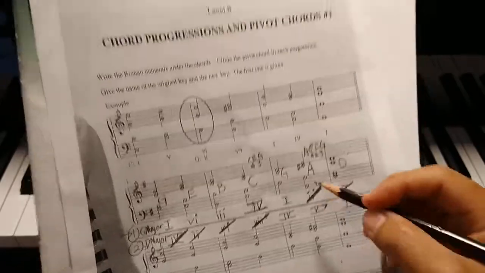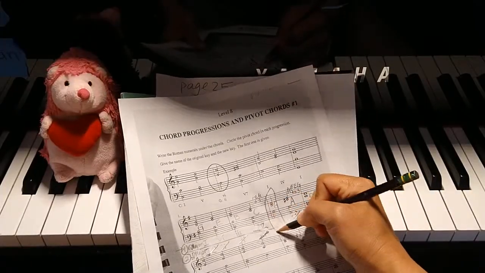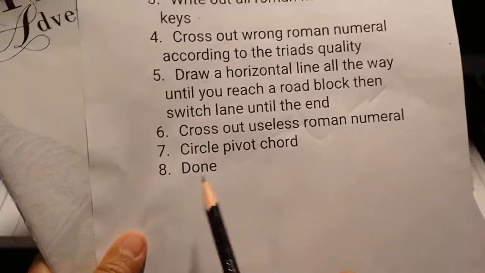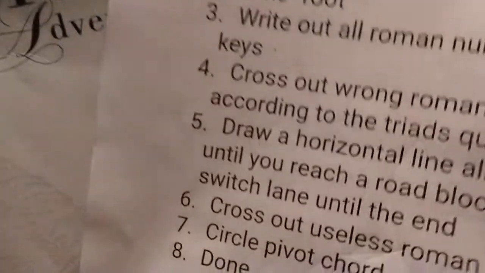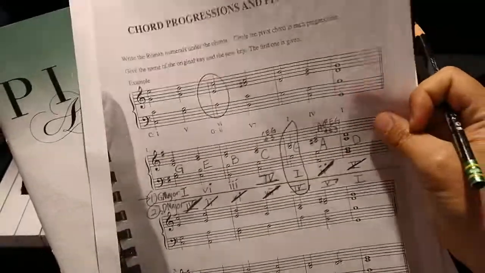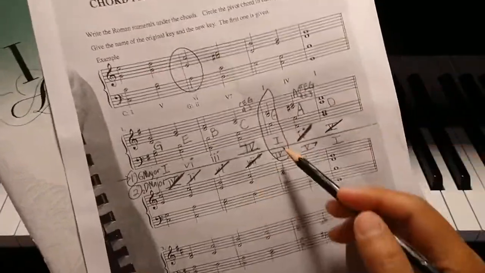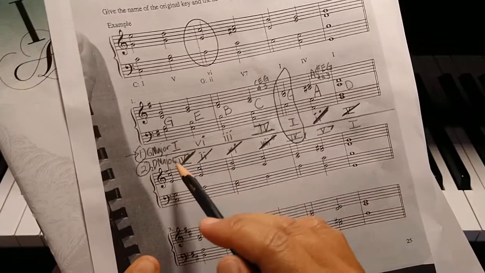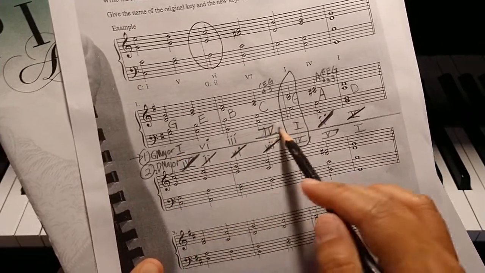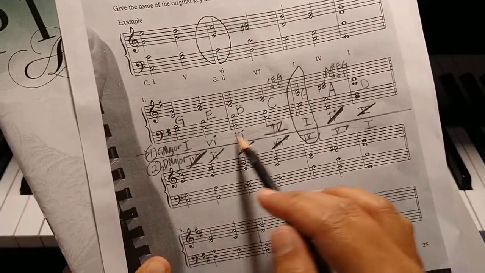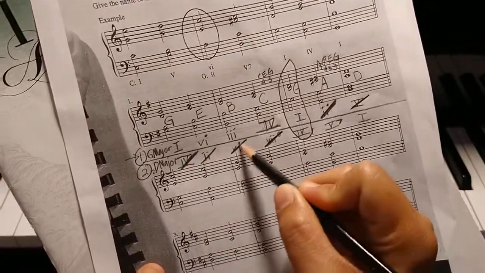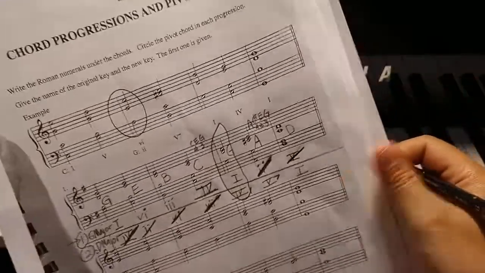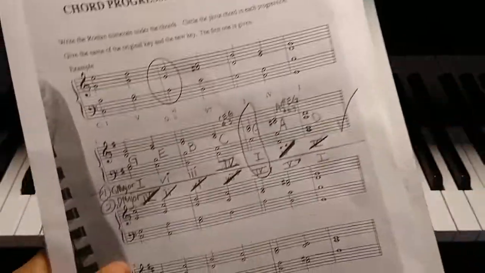The place where you switch lane is the pivot chord. You want to make a big circle. That is your step number 7, circle the pivot chord. The pivot chord is at the place where you switch lane. At the place you switch lane, you have 2 layers, but everywhere else you should have only 1 layer, the one remaining at the top. Make sure you cross out this. You don't need to use them. Cross out this and cross out this, and you are all done. All right, have fun.